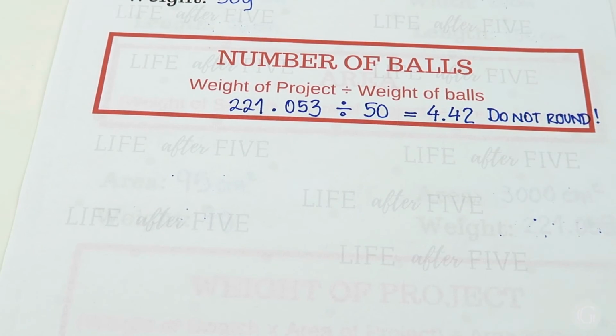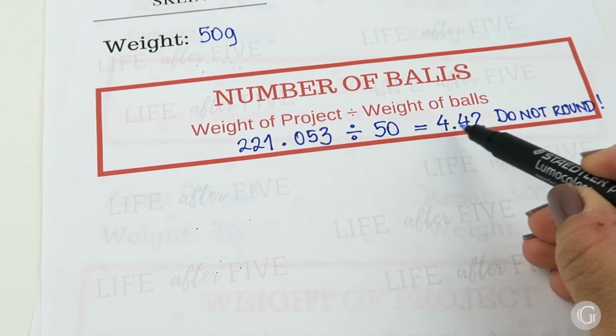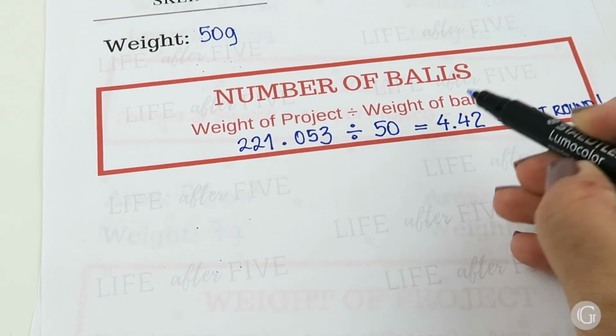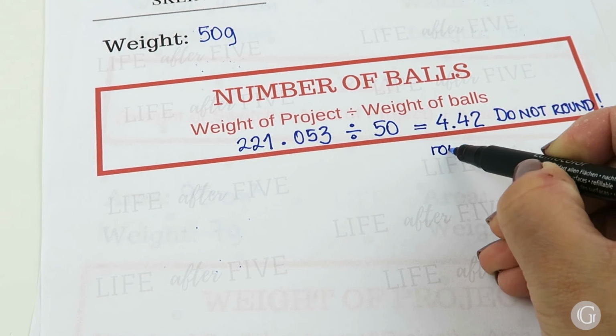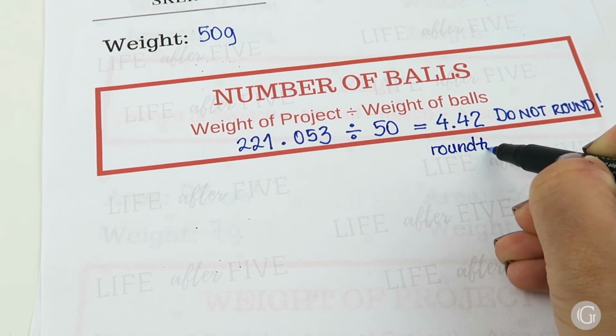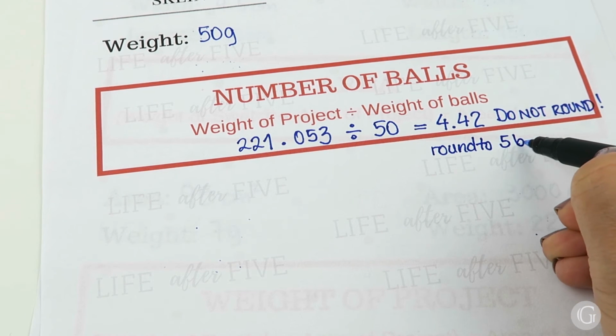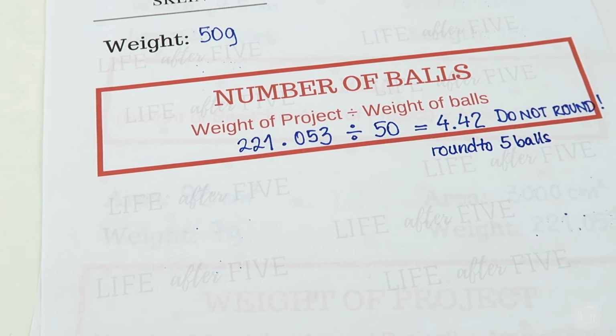So, since the result of our calculation is 4.42, this has to be rounded to 5 balls. Because of course we cannot get 4.42 balls. We need to go to the next number.